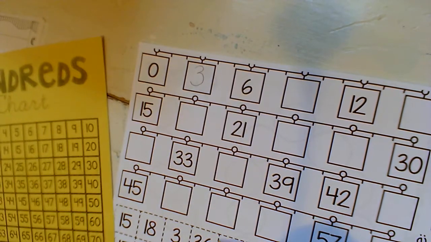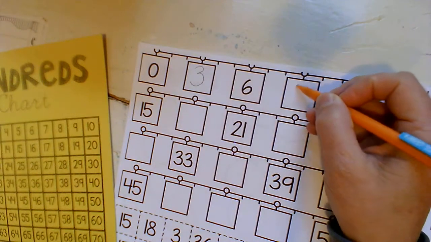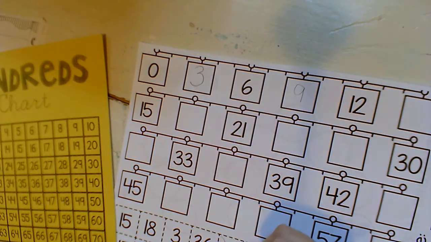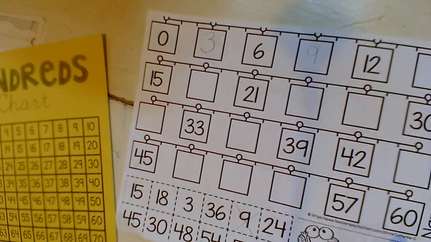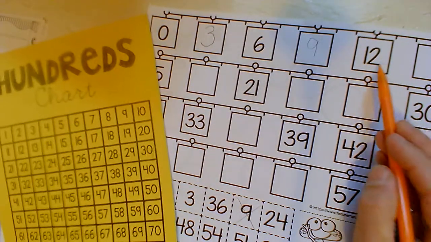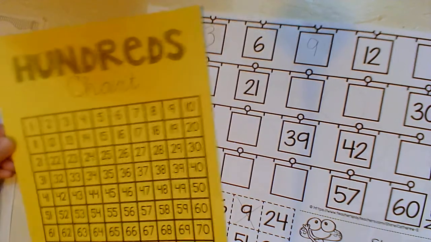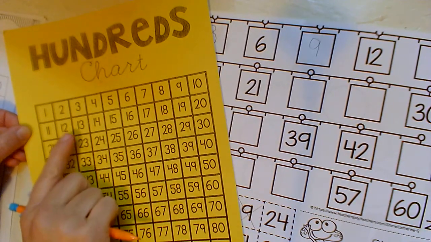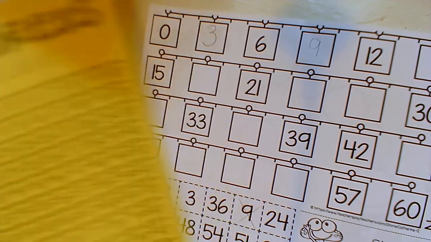So you can use these numbers down here. You don't have to cut them out. You can just write them and then put an X on it. Like, oh, I already used that one, right? And then they give you 12. And then if you count by 3s, what's next? So I look at my 12. You can count by 3. 1, 2, 3. And I get to 15.